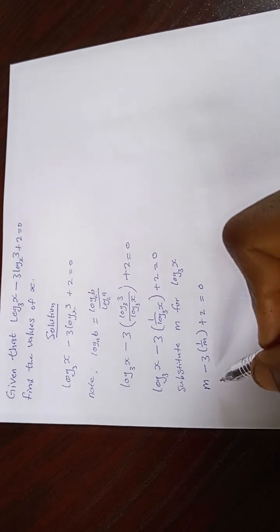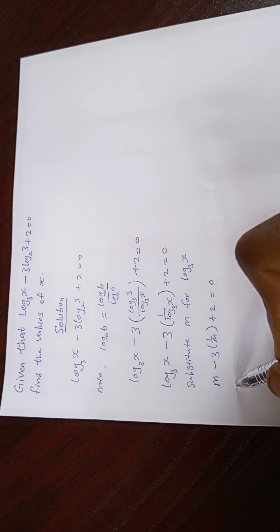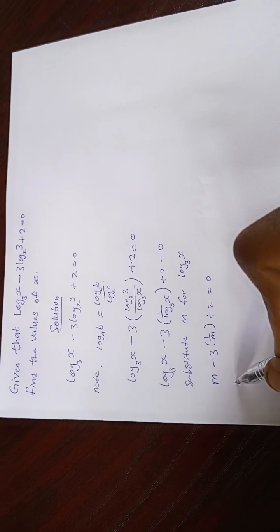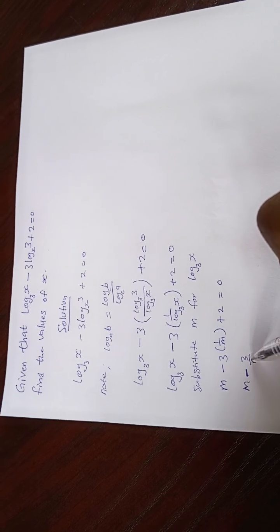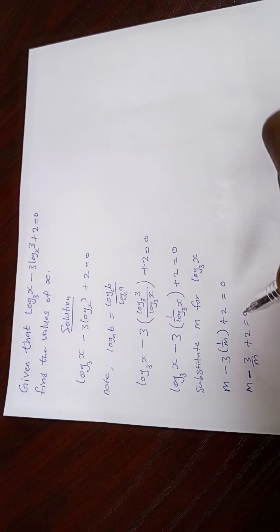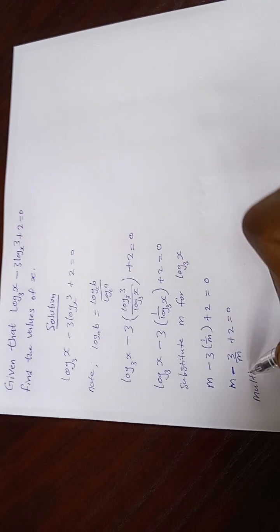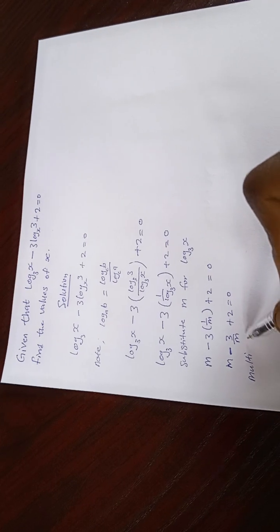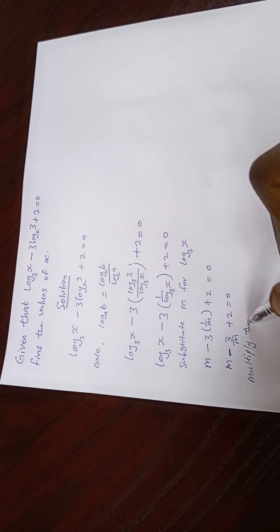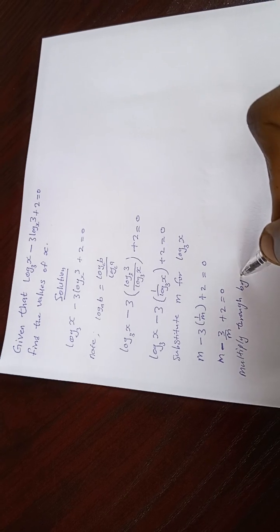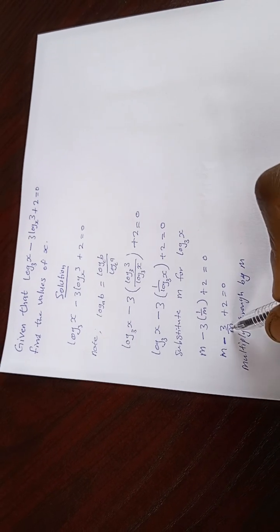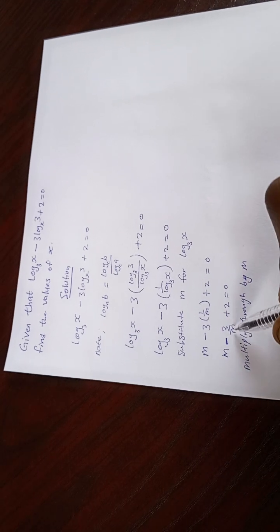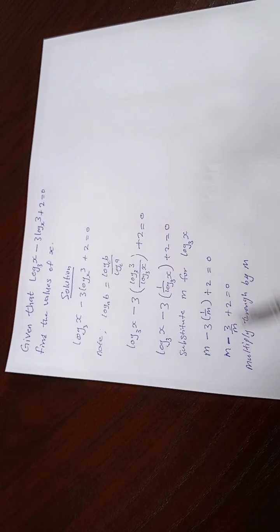Now open this up. We have n minus 3 over n plus 2 equal to 0. We're going to multiply to remove the fraction there. We multiply through by n. That's one way to clear fractions. Since n is the denominator, that's why we multiply through by n. So let's remove the fraction.